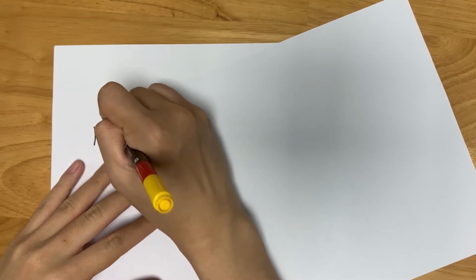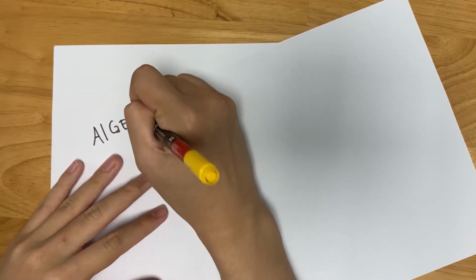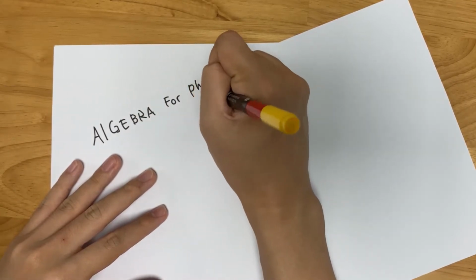Hello guys, this is the first lecture for physics. And I would like to start with algebra. For physics, why is this important?